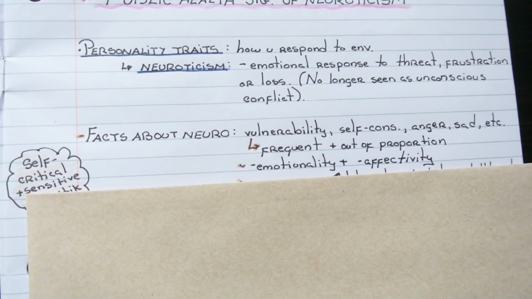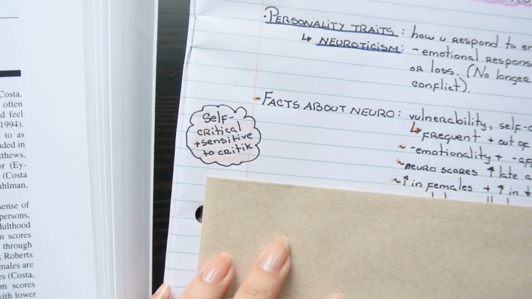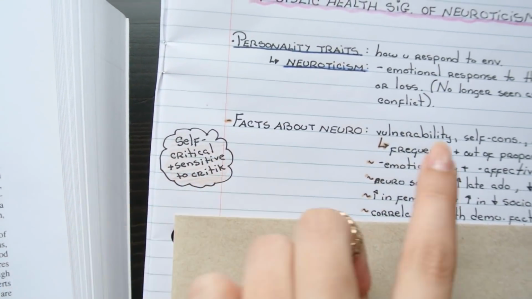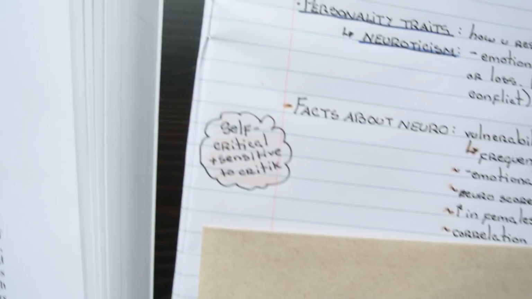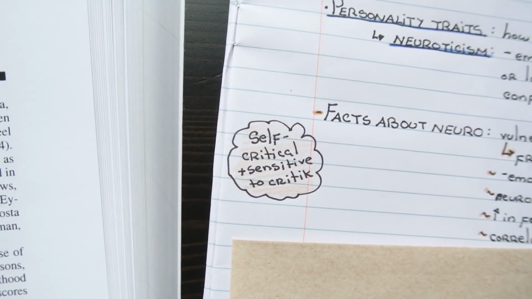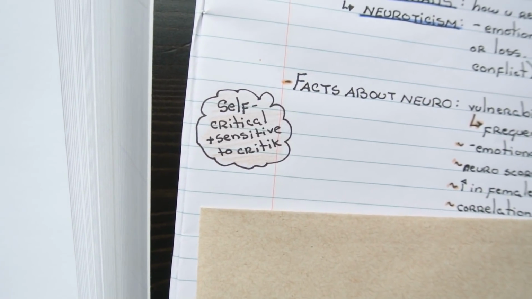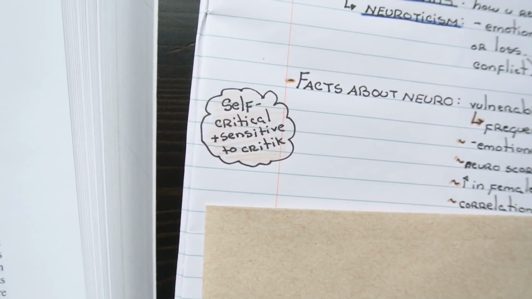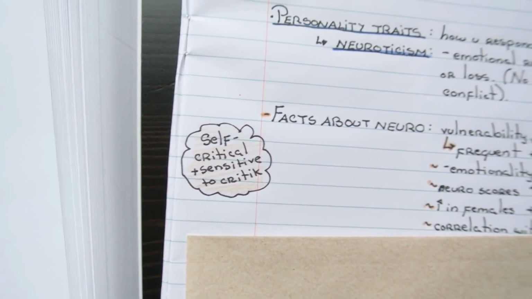What I do is I put it on the side in a little bubble, as in, this relates to this. I found it somewhere else, but it's pretty much the same thing. So it's also a fact about neuroticism, and it says that people with neuroticism are self-critical and sensitive to critique. See, another weird way of writing it, but hey, I understand it. If you understand your notes, that's all that matters.